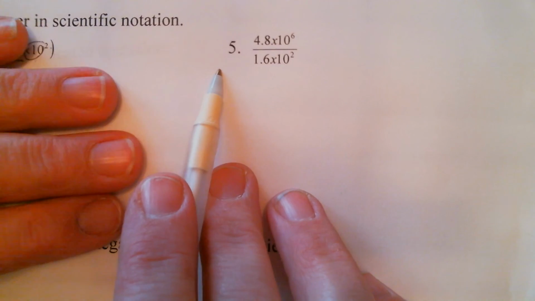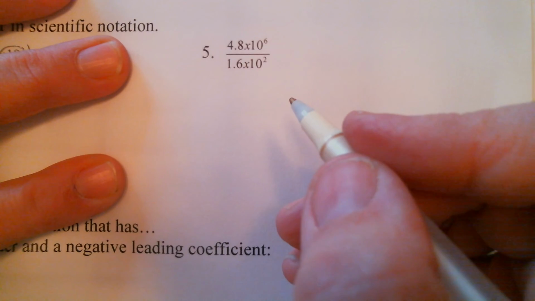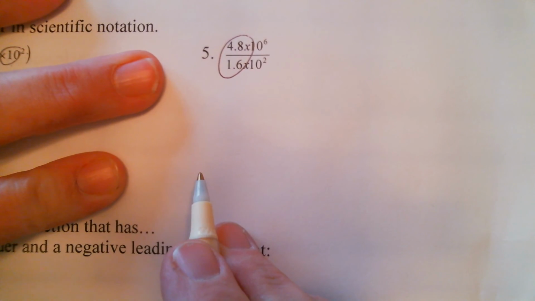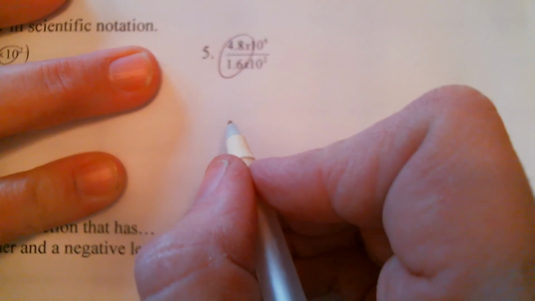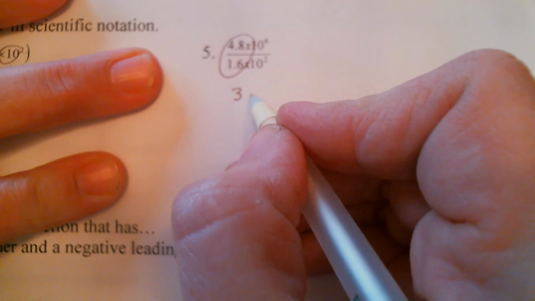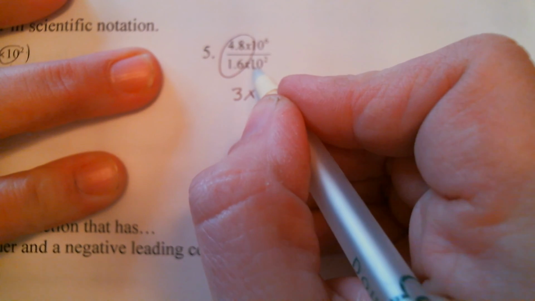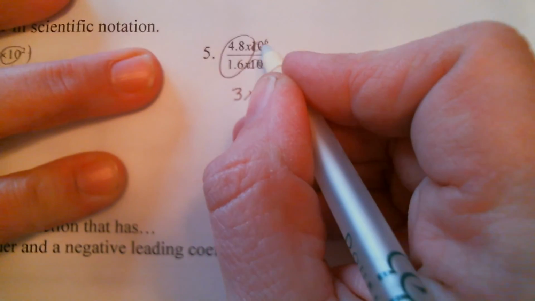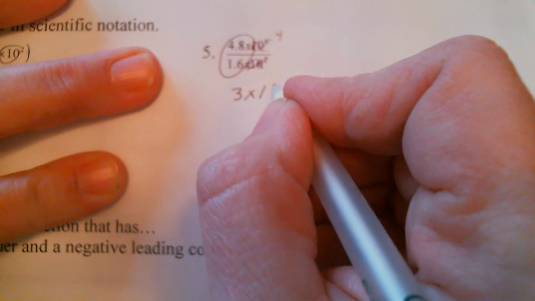Oh, maybe not. 4.8 times 10 to the 6th divided by 1.6 times 10 squared. We can do the same thing. Consider the coefficients. 4.8 divided by 1.6, 48 divided by 16, so it'd be 3. And then think of the tens as a to the 6th divided by a squared, as if it was just a variable. Take a squared out of each, you get a to the 4th, so it'd be 10 to the 4th.